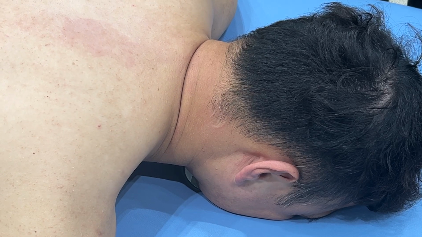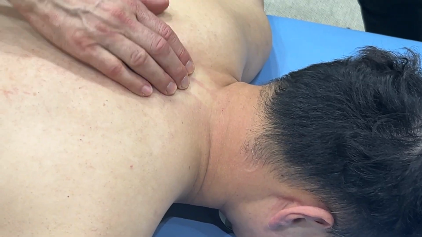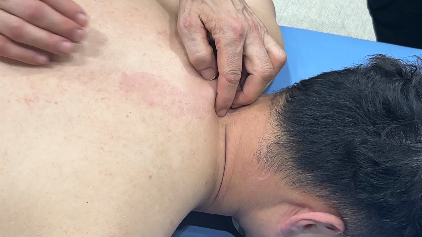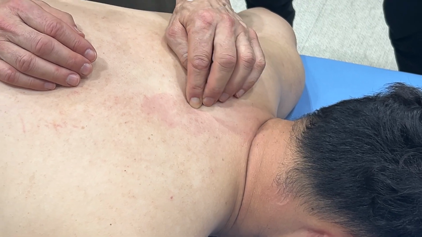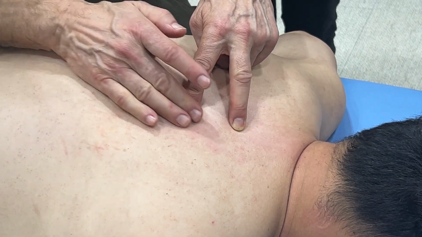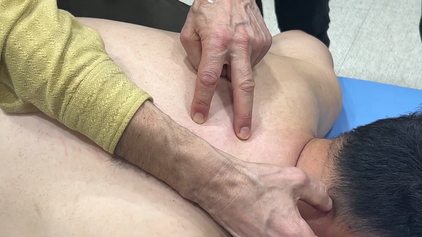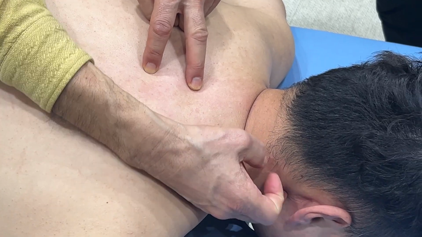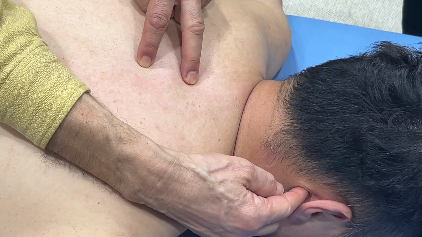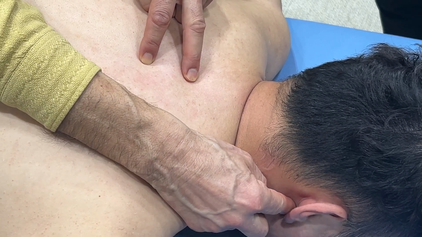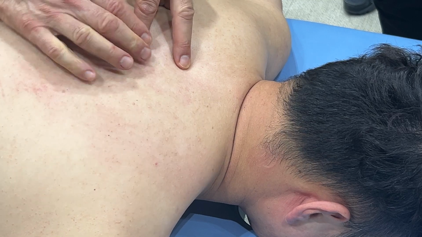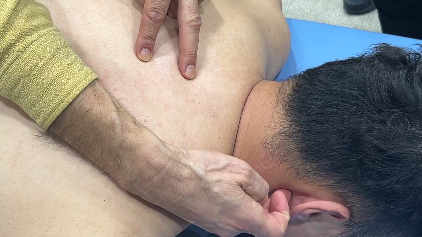Then the splenius cervicis. The reference points: it arises from T3 to T5. So I palpate C7, 1, 2, 3, 4, 5. I know from here the muscle goes to the transverse processes of C1, C2. Okay, I palpate C1 again here. You see, before the mastoid process, behind the jaw, and then I have an inner vision of the direction of the fibers. Okay, this is very important.